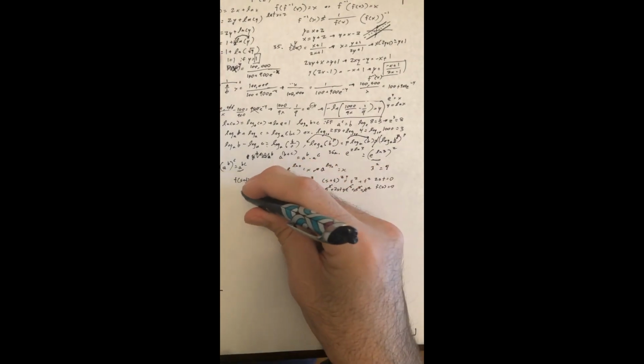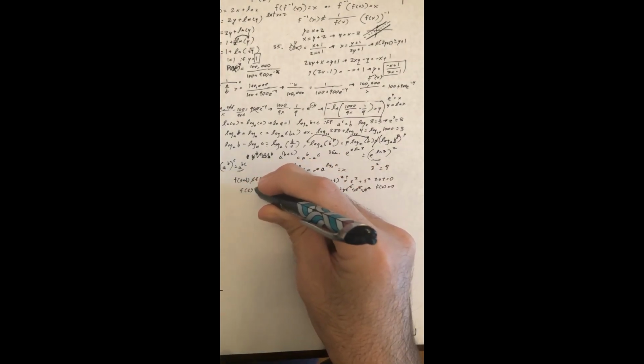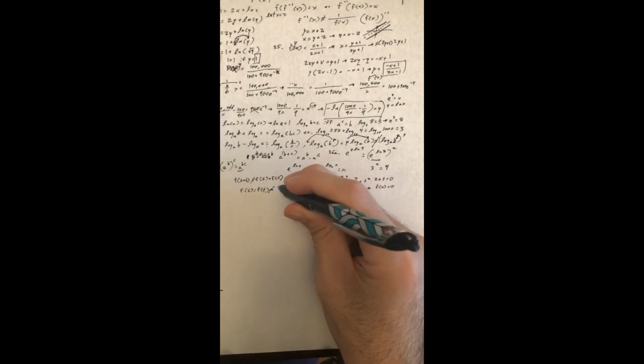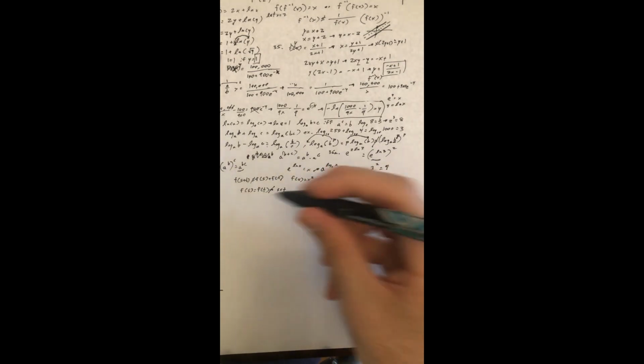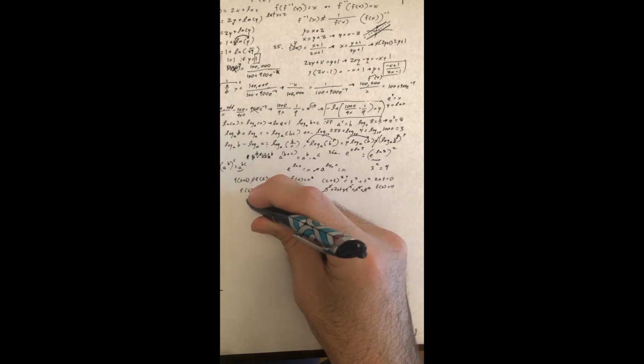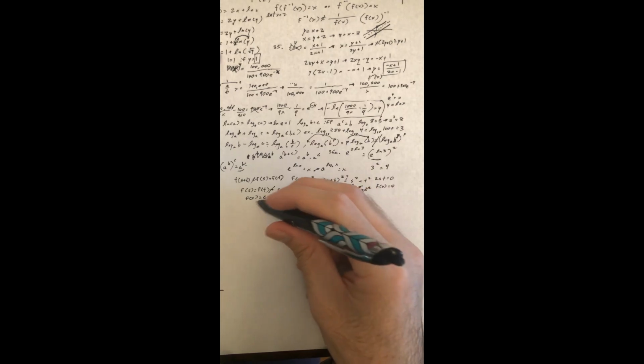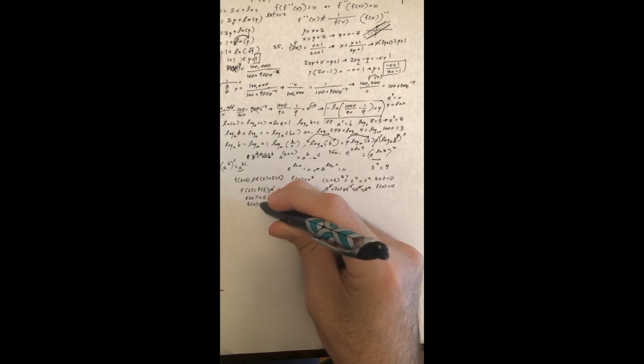If f of s is equal to f of t, then s is equal to t. Well, no. f of s equal to f of t does not imply s is equal to t. For example, pick any function f of x equals c, where c is any number. For example, f of x is equal to 3.